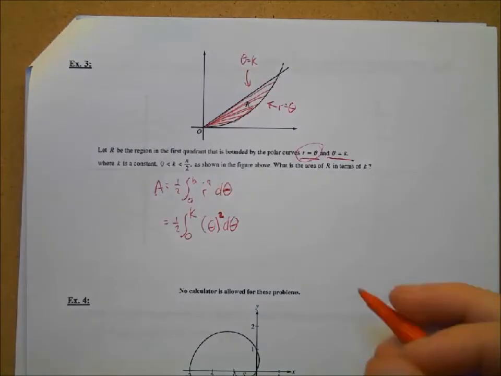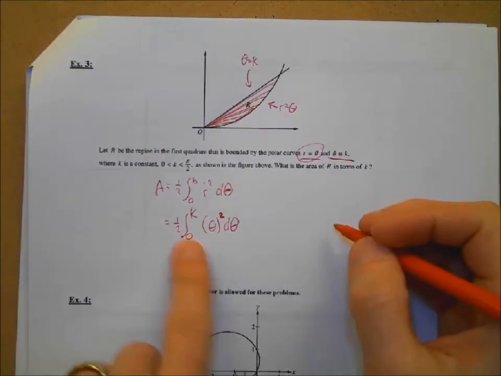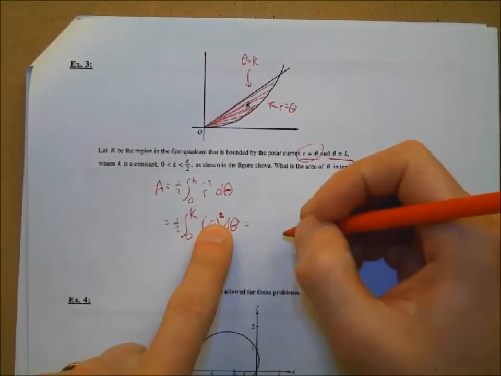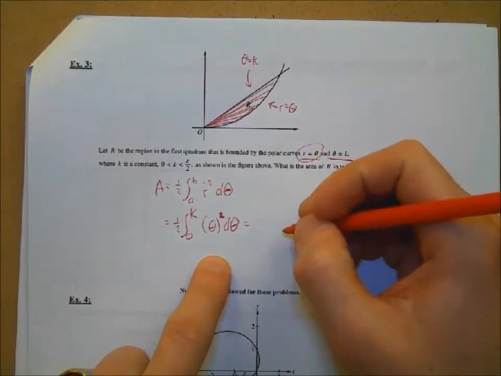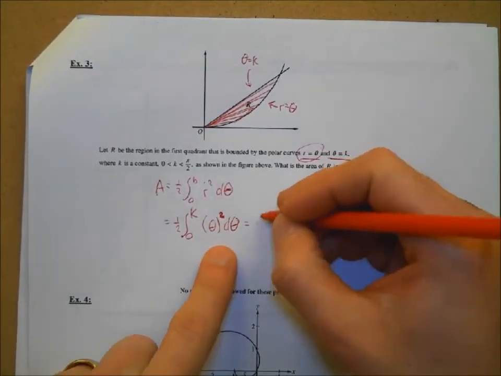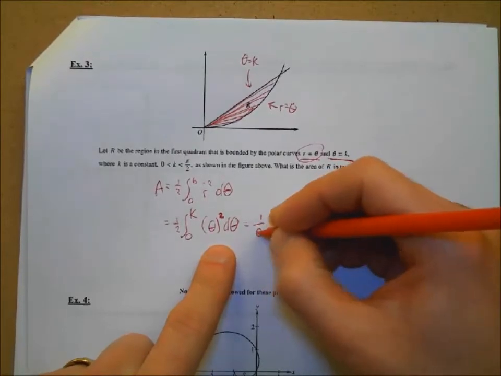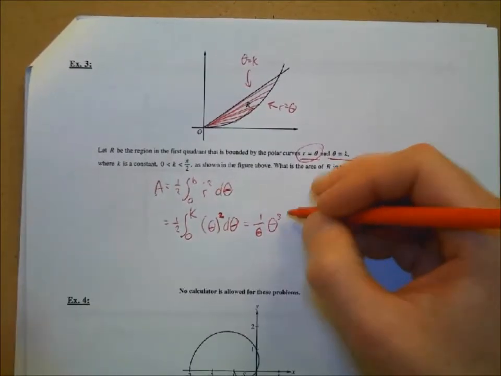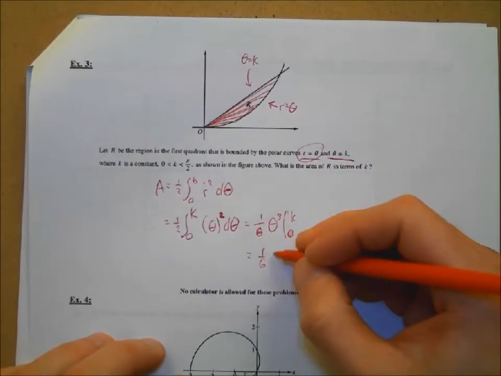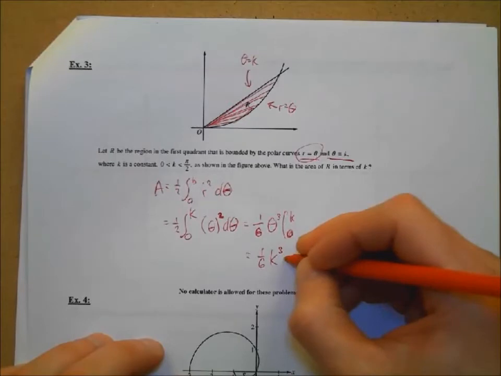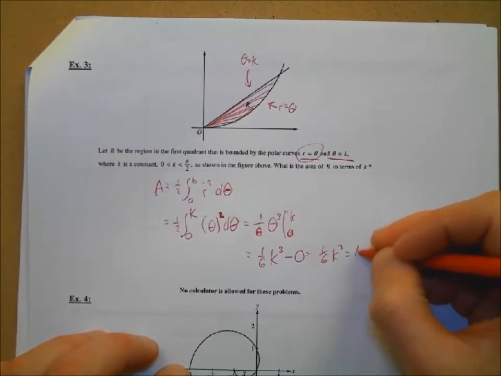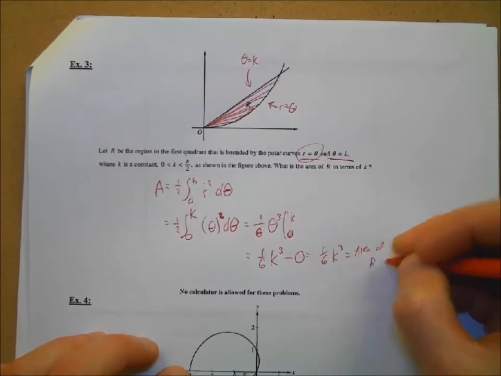But we're going to continue and actually find the area of R in terms of k. So we're actually going to integrate this. What's the integral of theta squared? It's going to be 1/3 theta cubed. But we have the 1/2 too, so make it 1/6 theta cubed. It's just the power rule. That's all there is to it. Integral from 0 to k, and we'll plug in the k. So it's 1/6 k cubed minus 0, so it's really just 1/6 k cubed equals the area of R.